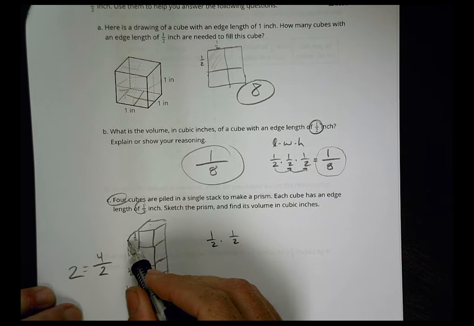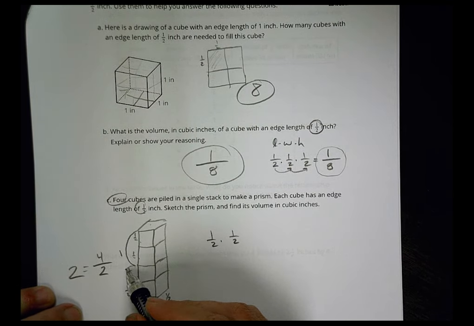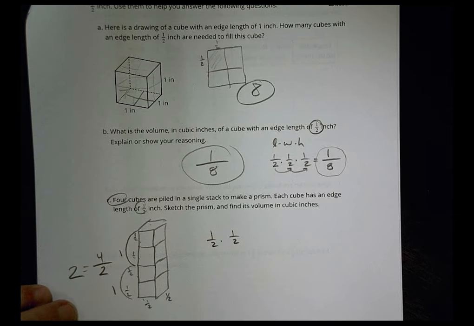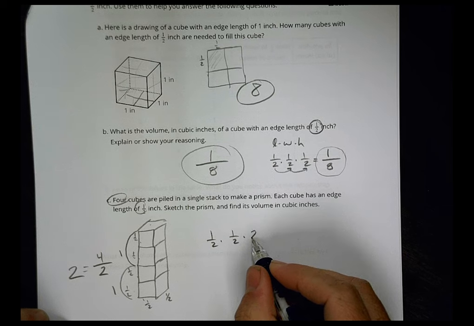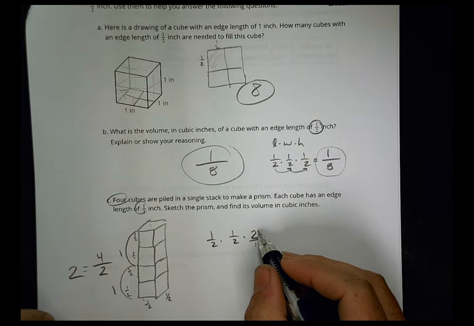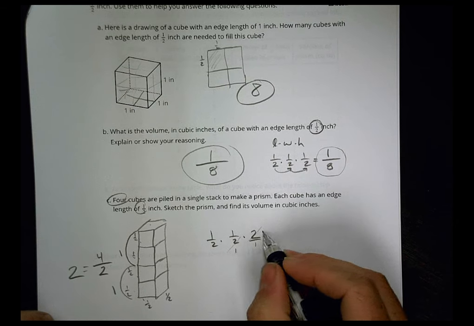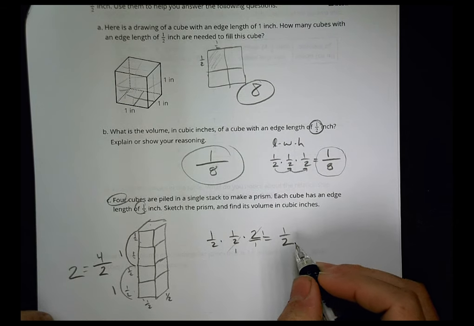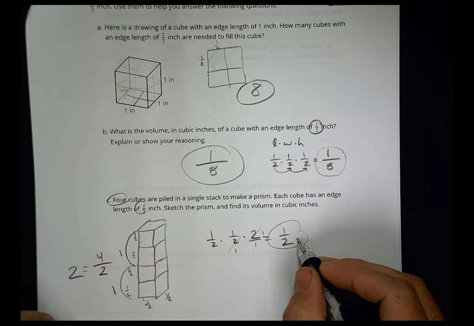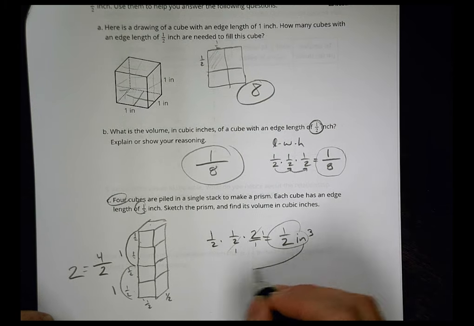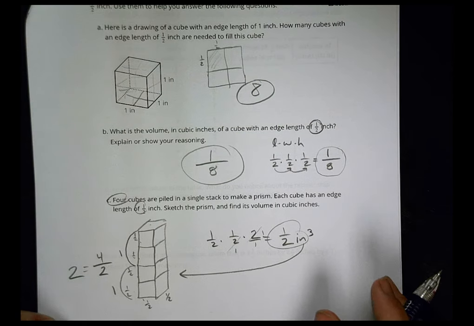Or I can think of it this way. That's 1, 1/2 and a 1/2, and that's 1, 1/2 and a 1/2. So I know I'm sitting there at 2, so multiply it by 2, or 2 over 1. And when I do that, these cancel out, and I'm left with just the 1/2. So the volume of this shape is 1/2 of an inch cubed, right there. 1/2 of an inch cubed.